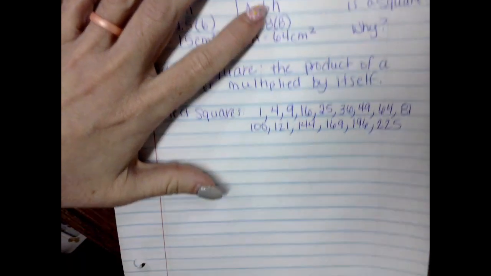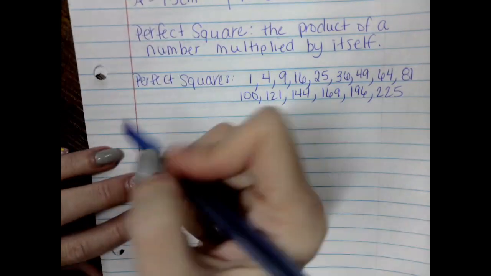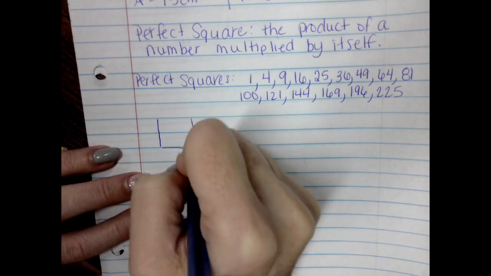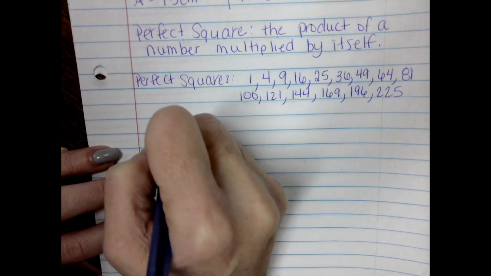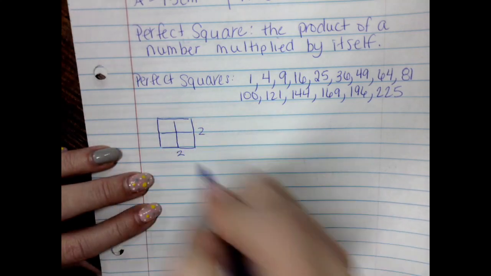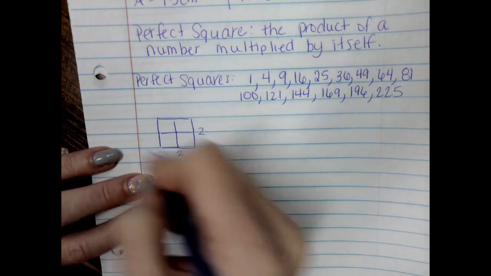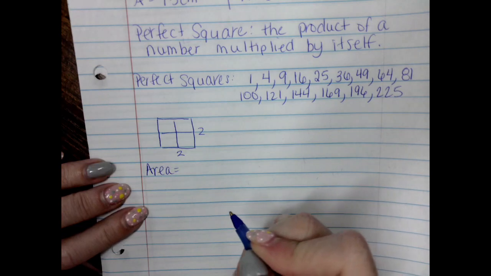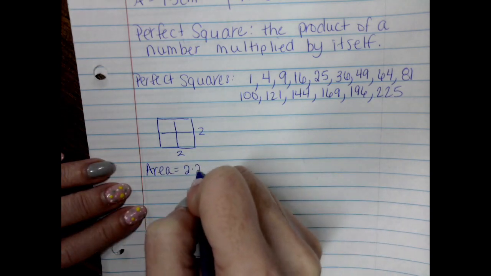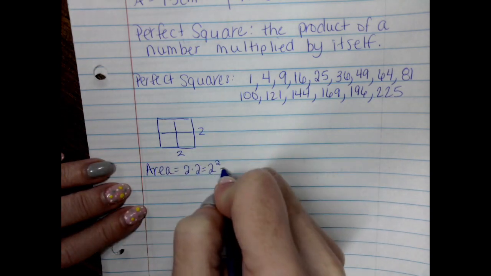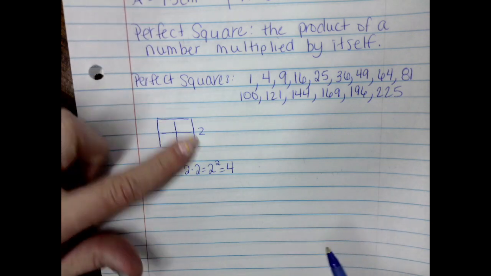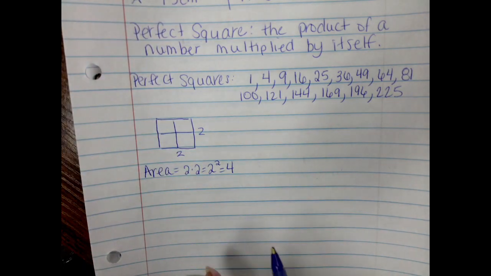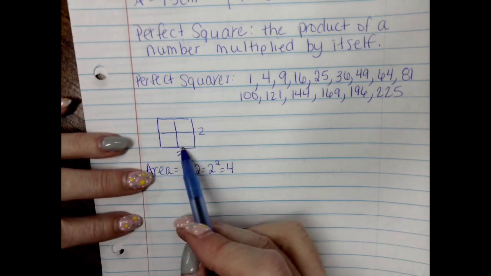Now I'm going to show you what that looks like. So if I draw this square right here, this is going to be a 2 by 2 square. What is the area of this square? To find the area, I would do 2 times 2, or 2 squared, which is 4. So this demonstrates what it means when you're actually talking about a perfect square. It will make a square.